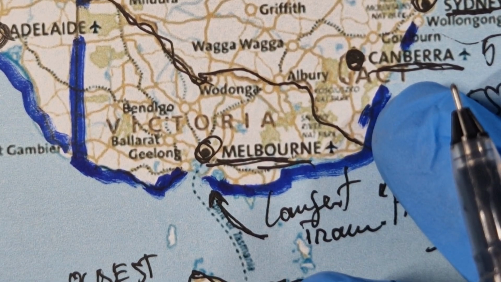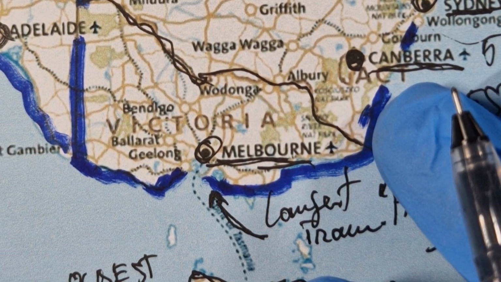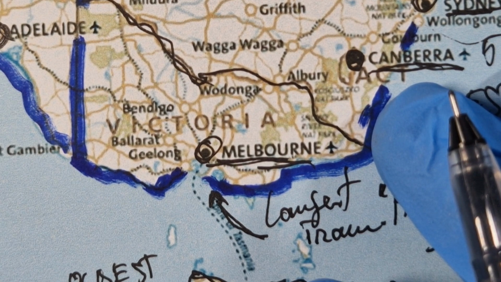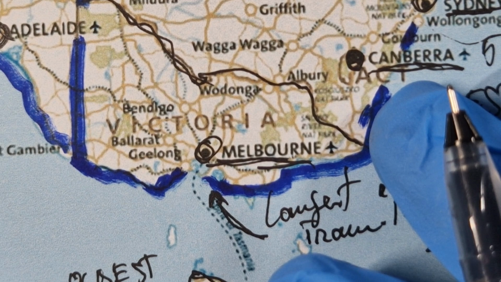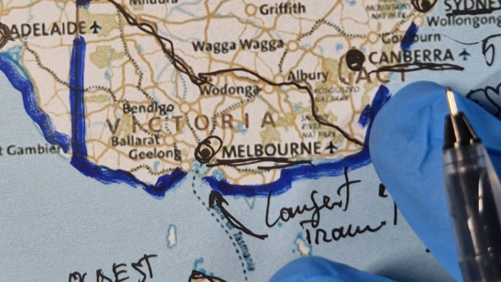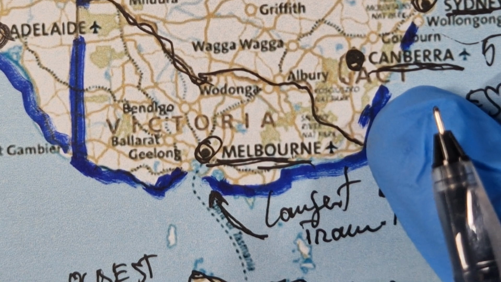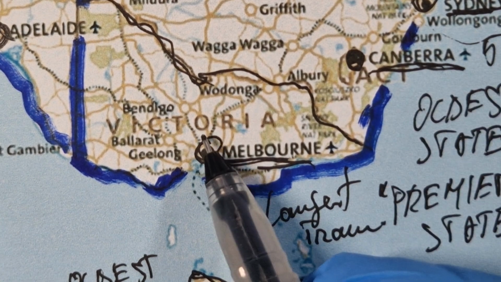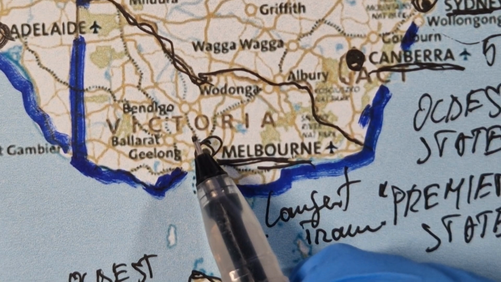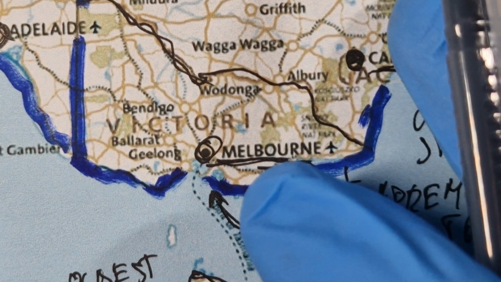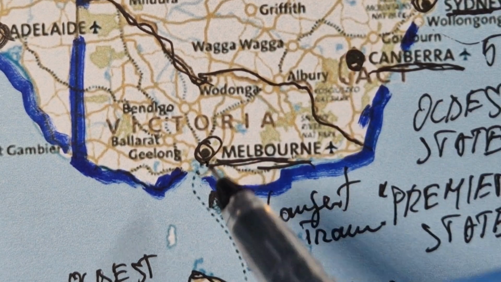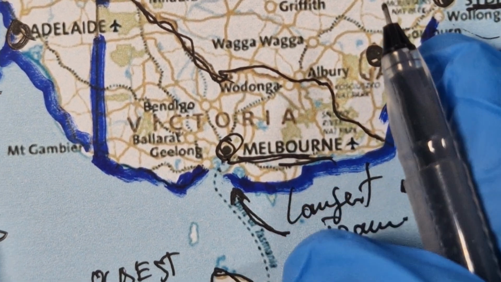Until 1966, all hotel bars and pubs in Victoria closed at 6 p.m. Melbourne is the city with the highest population of Greeks outside Greece. The Queen Victoria Market in Melbourne is the largest open-air market in the Southern Hemisphere.